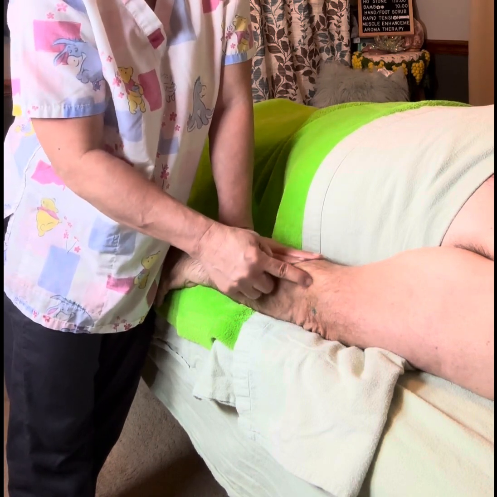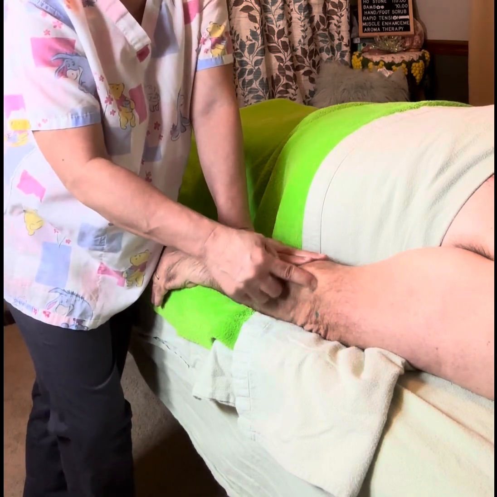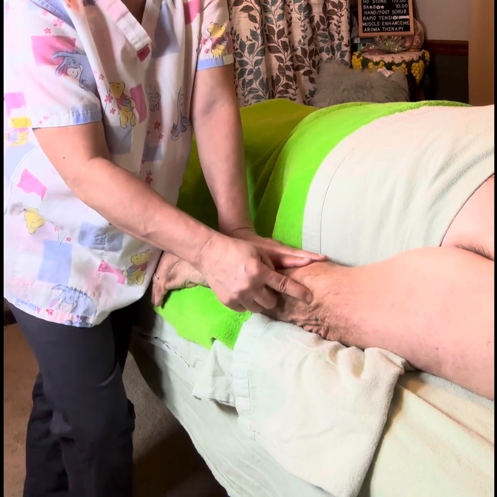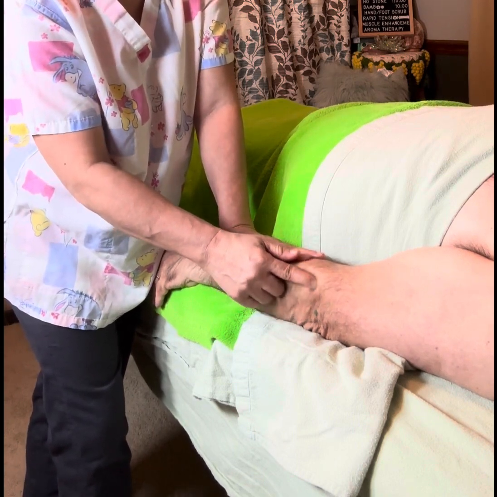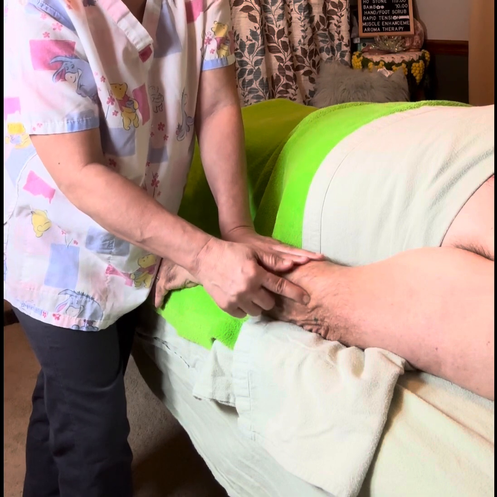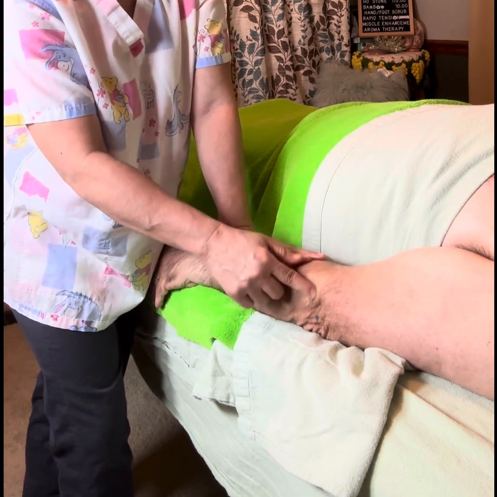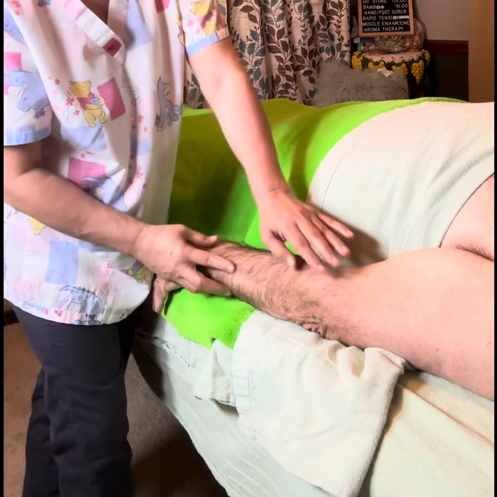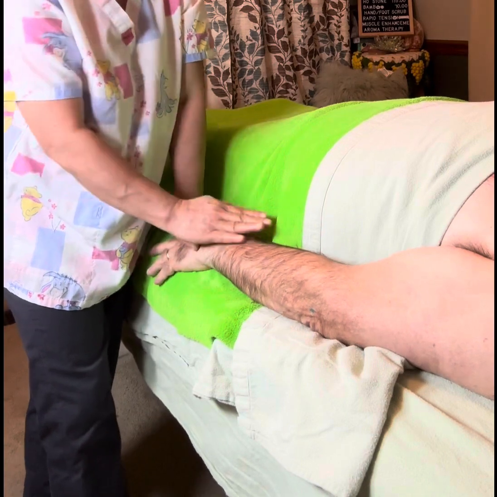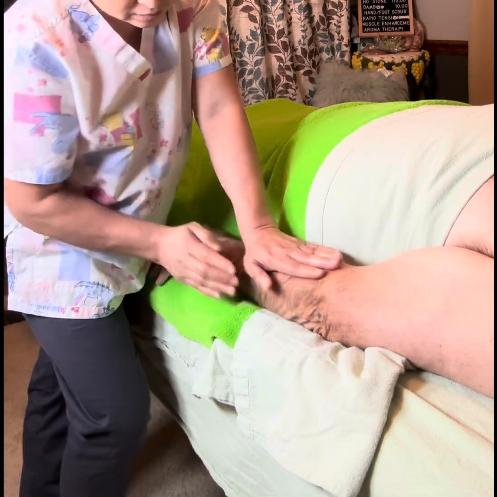Then we do some longitudinal, and we do some transverse, we do some rotation, or we can do A, B, C, D, E, or 1 to 100. After that, relax the area again by doing our warming stroke.